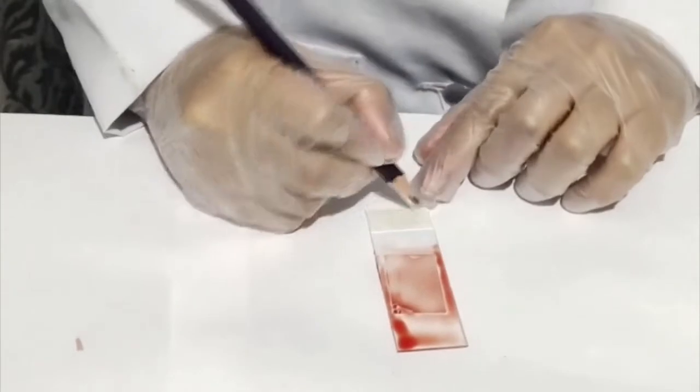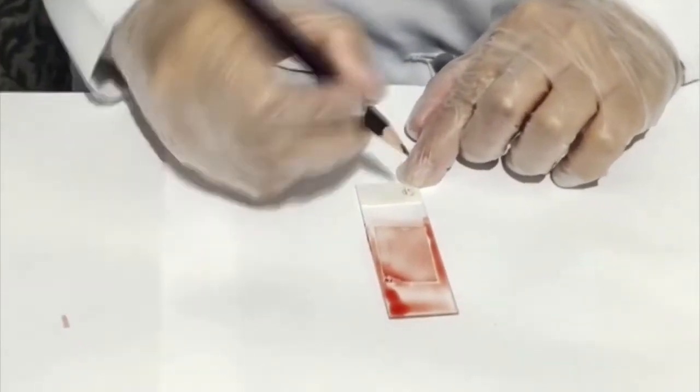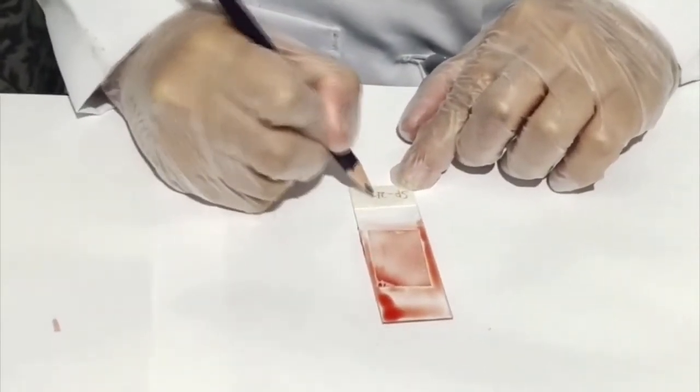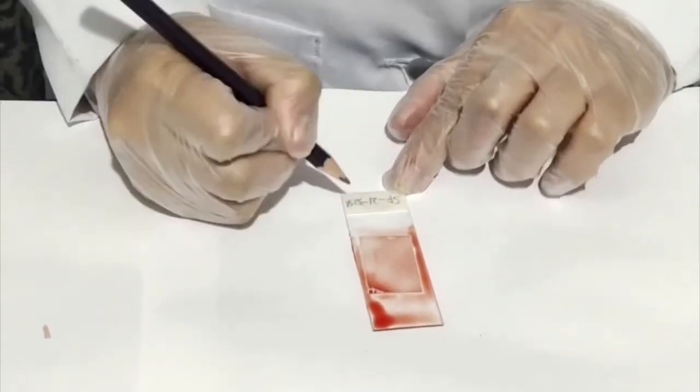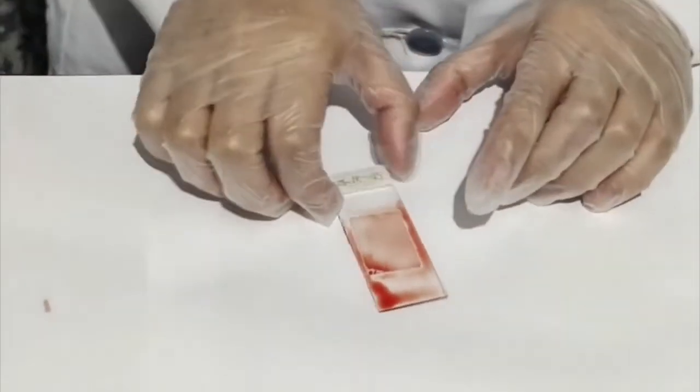And don't forget to label your slide. And there you have it.